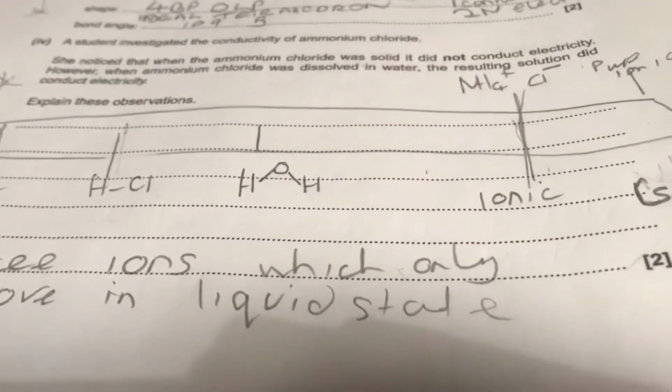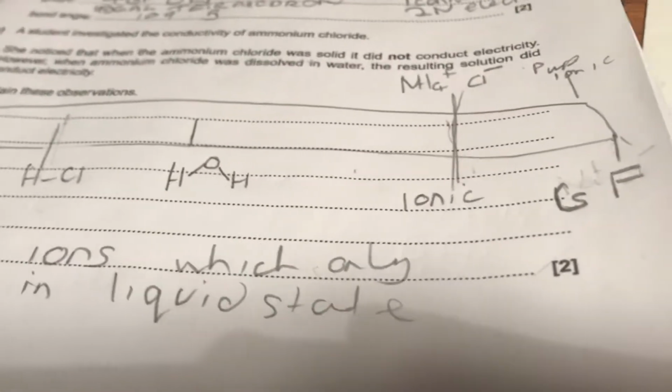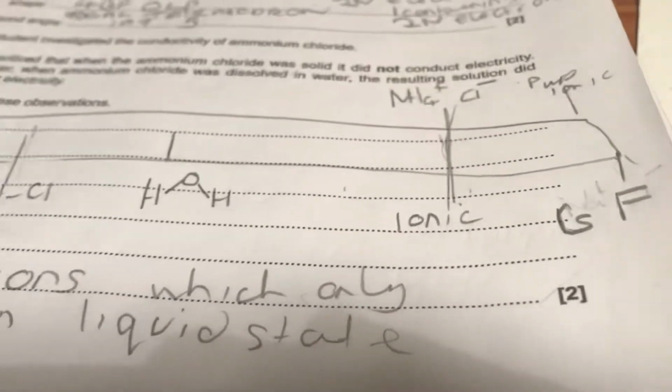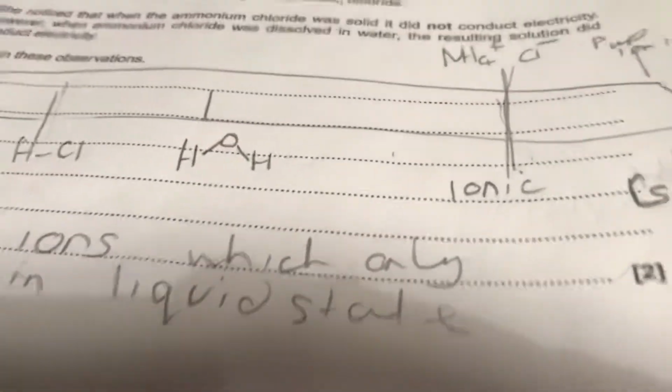In part B, it's asking us to explain why the ammonium chloride will conduct when it's dissolved in water, but not when it's a solid. So immediately, the fact that it conducts in solution but not as a solid, from our GCSE, should tell us that we've got an ionic compound. When we look at ionic compounds versus covalent compounds, at GCSE you learnt that ionic was metal, non-metal.